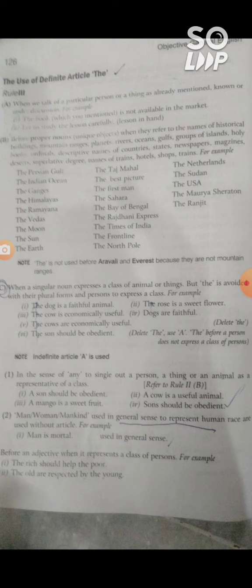So now let us discuss rule number 3. What is rule number 3? When we talk of a particular person or thing, as already mentioned, known or under discussion, then we use the article "the". Observe the example and you will understand a lot.